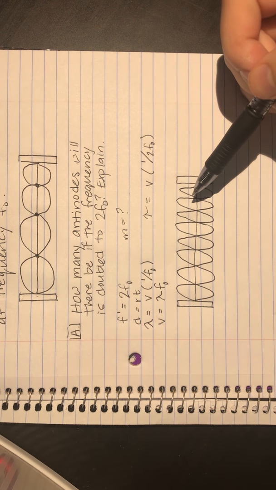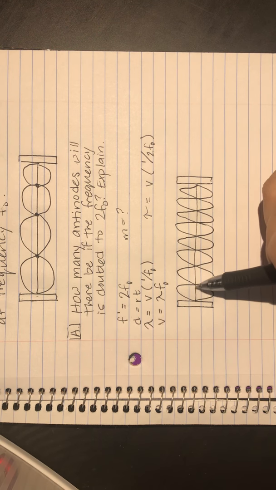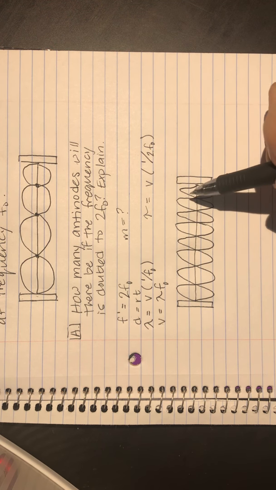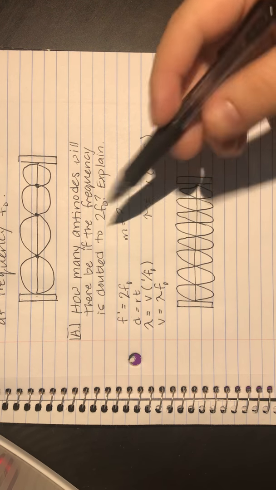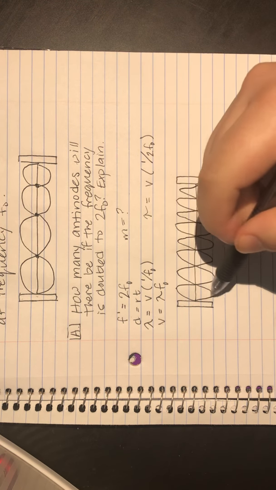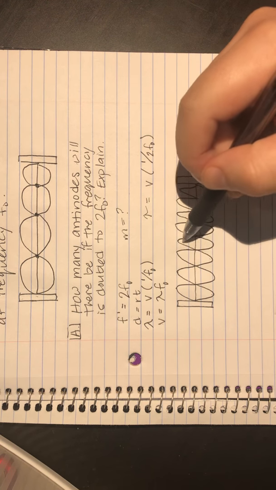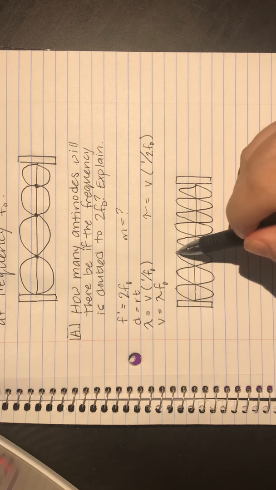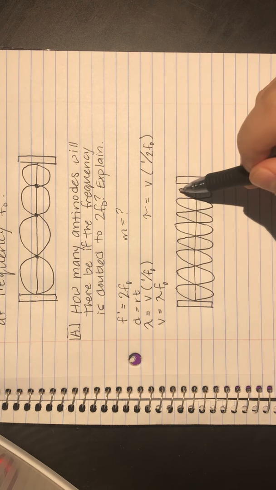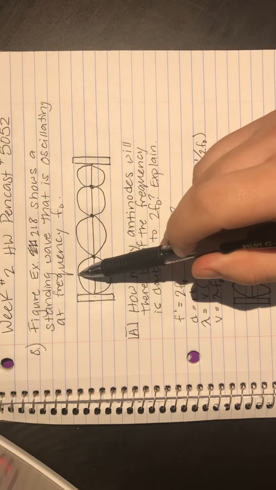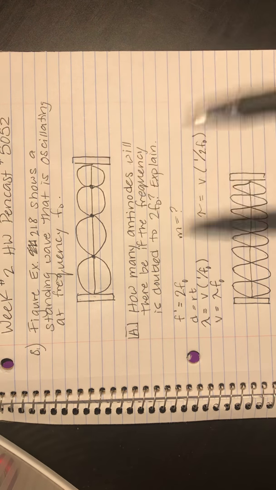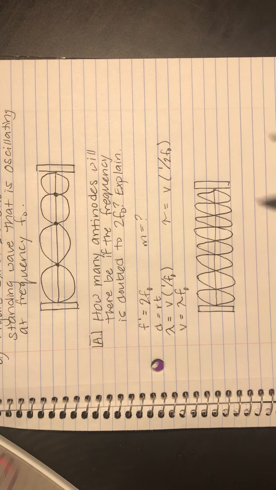Okay, so what we end up having is 8 waves, and each wave having an antinode, since the antinodes will be right here on each side. So from what we get here is we get 1, 2, 3, 4, 5, 6, 7, 8 antinodes, and from the beginning we only had 1, 2, 3, 4, since it's where maximum amplitude occurs.